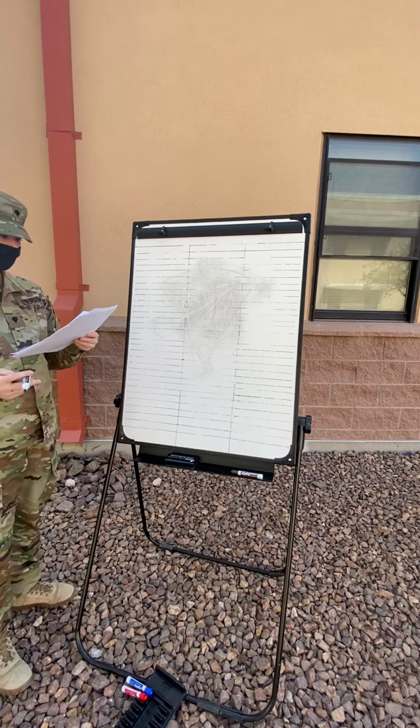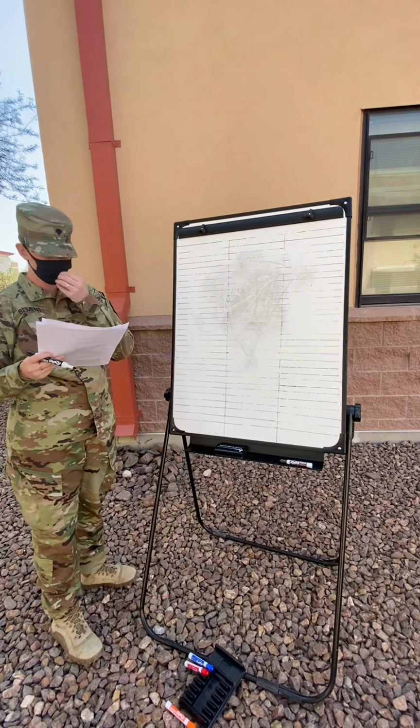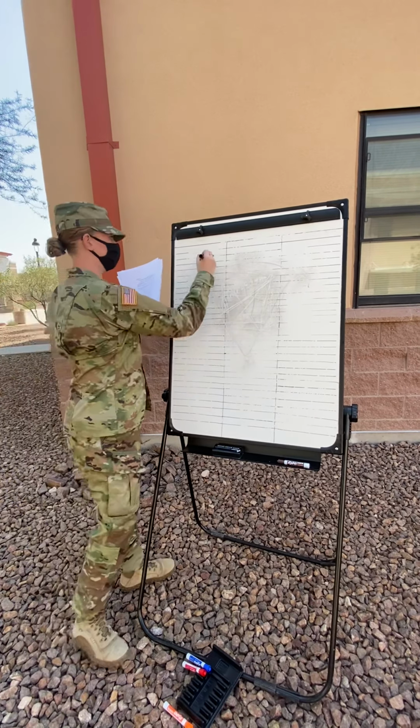Now for the SALUTE, when you see a figure or somebody out there, you want to report a SALUTE.